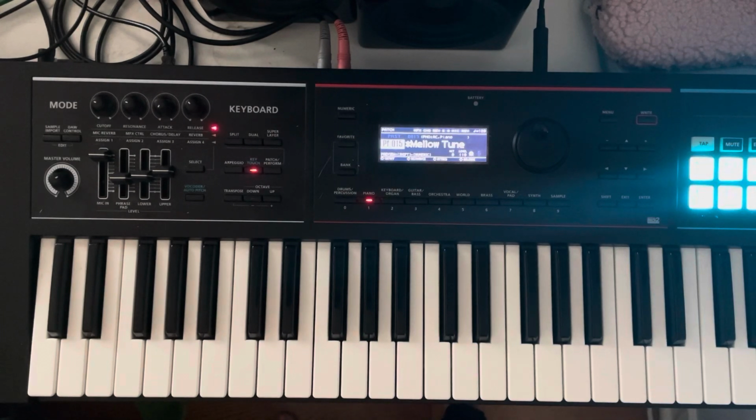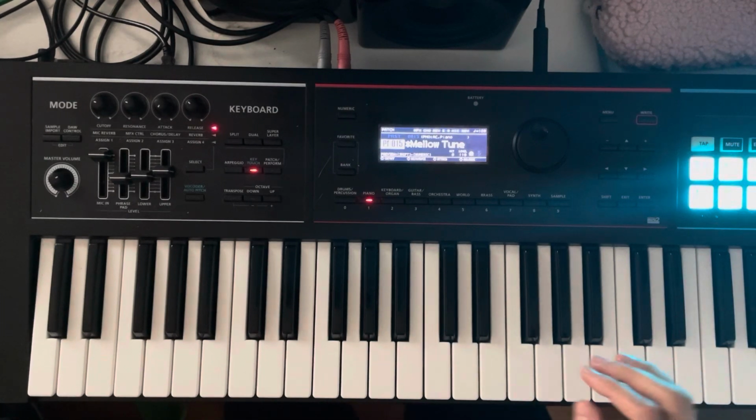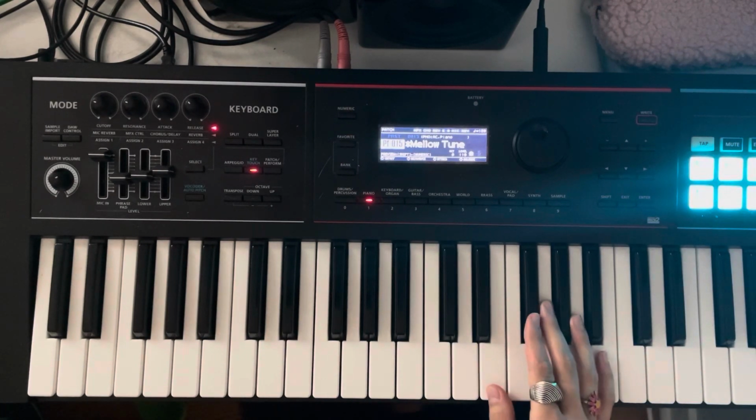Okay. I'm gonna play the verse melody and play it along with the traditional progression first, and then we will try to mix it up.